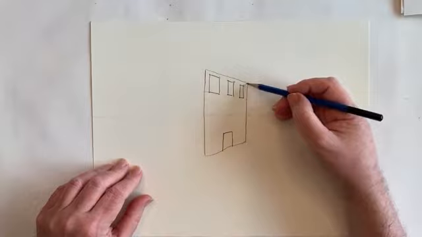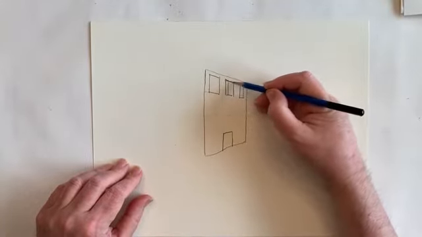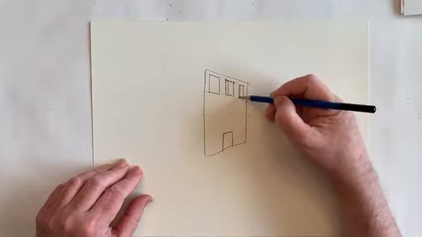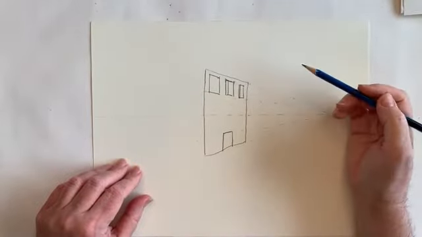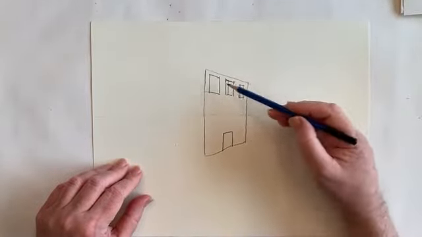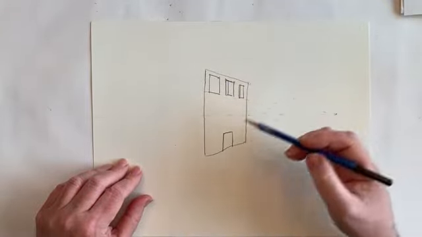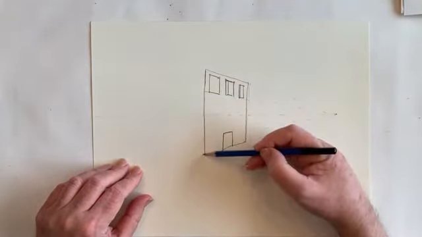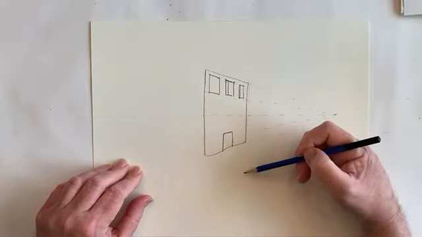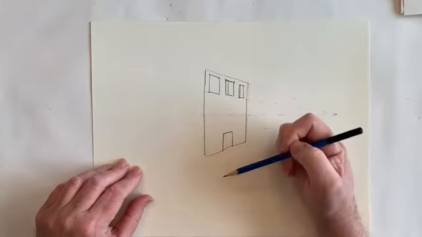Now, assuming this is a rectangular building, right? I mean, there could be some weird oddball shape, but let's not consider that right now. It's a rectangular building. You're seeing this face of the building from an angle, right? This part is a longer line than that part because this corner of the building is closer to you than that corner of the building. So that means you have to see some of this side of the building as well.